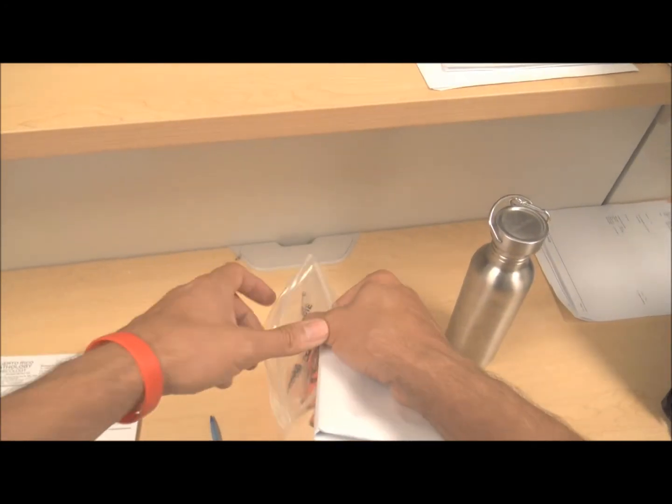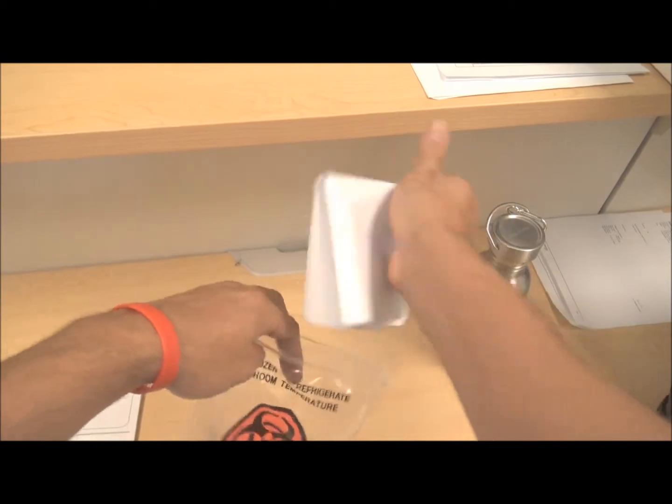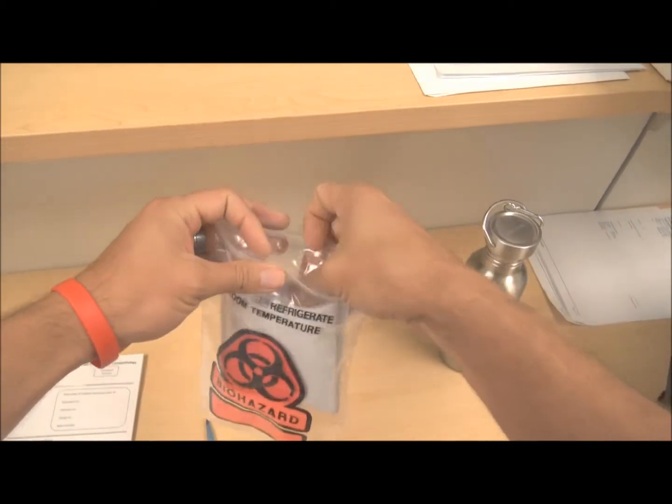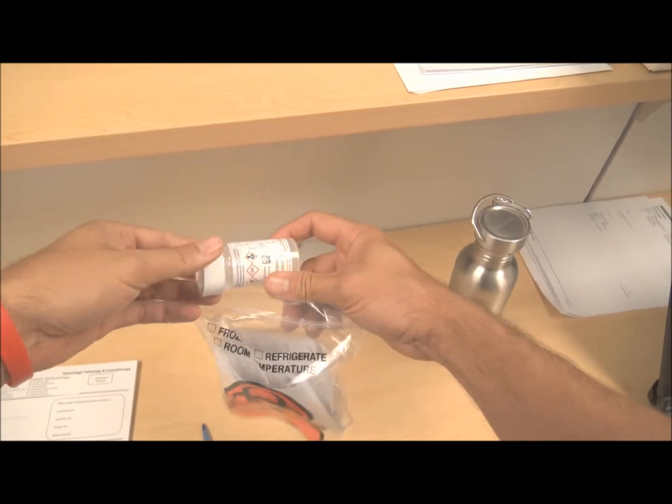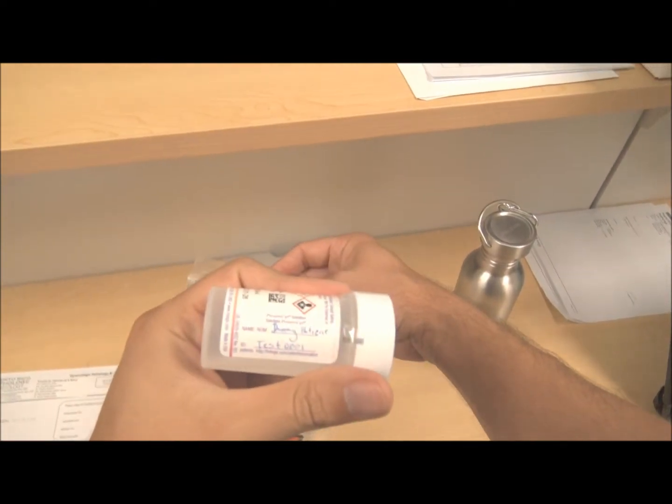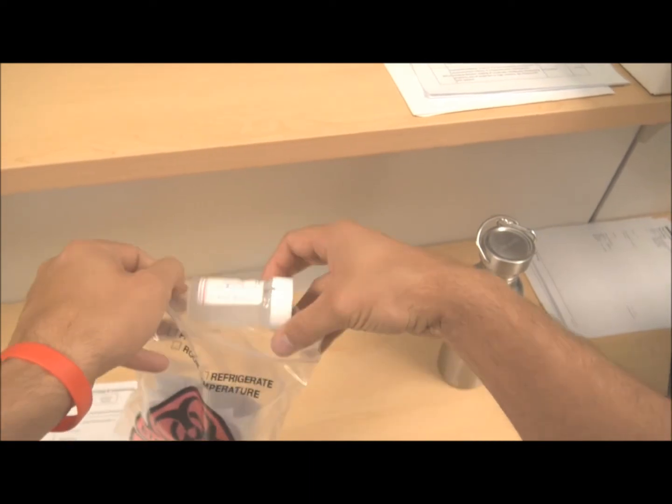I'll place them in a biohazard bag together with the specimen. I'll double check and make sure the name and ID is there.